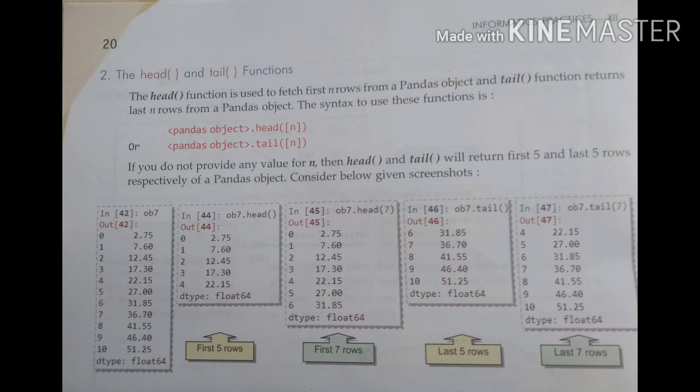Now head and tail function. Already I have explained this function. Again one time I am explaining. Head function is used to fetch the first n rows from the pandas object, and tail function returns the last n rows. See the example in the output.